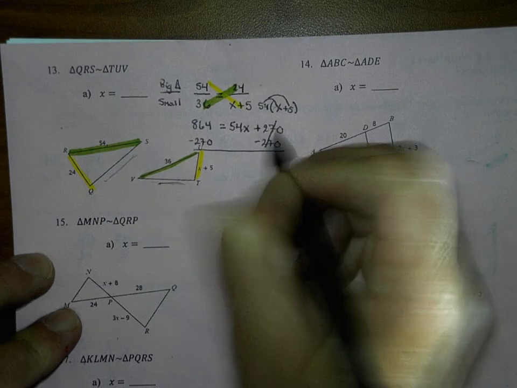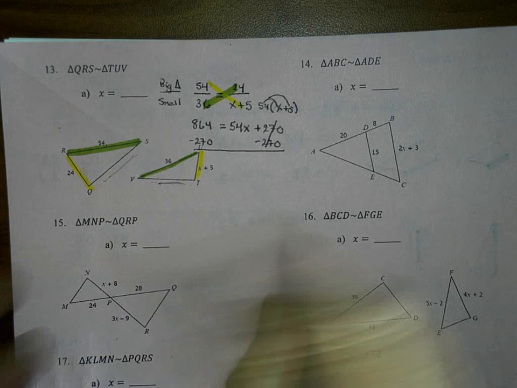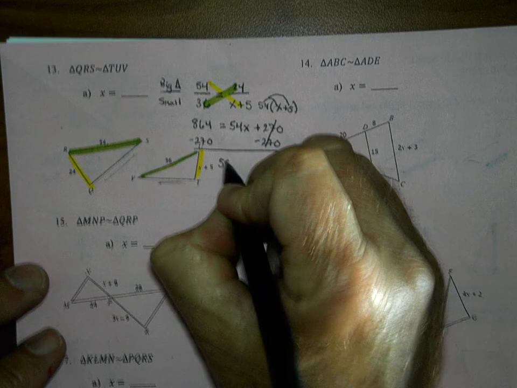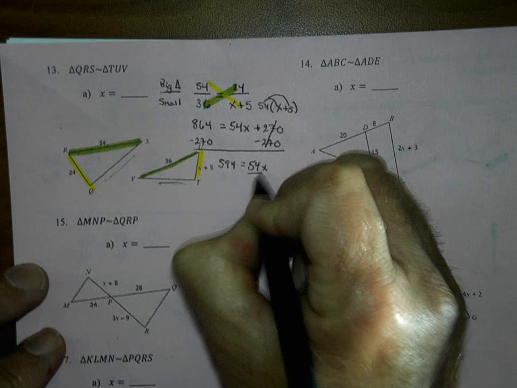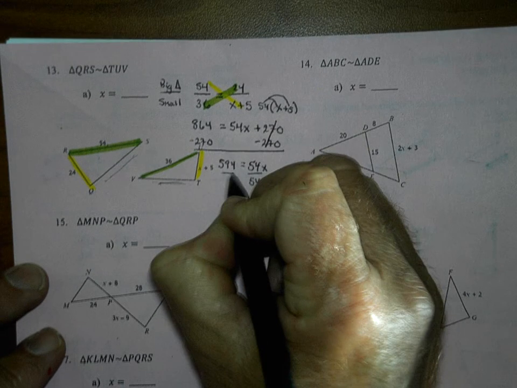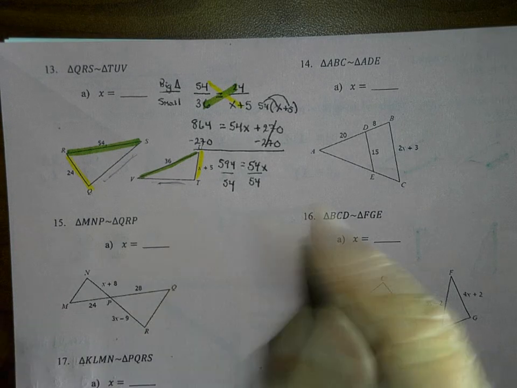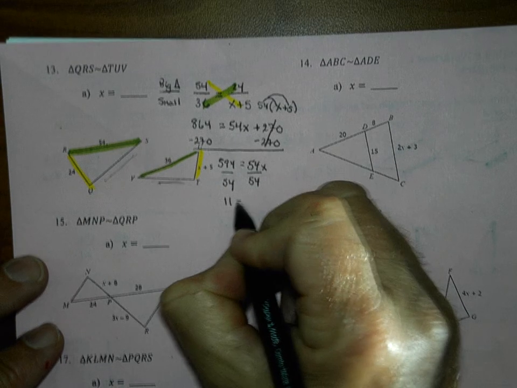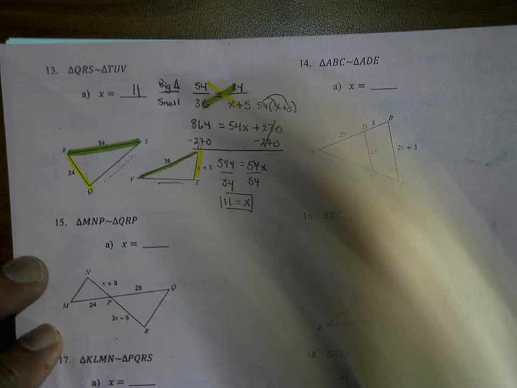Those 270s would cancel out. 864 minus 270 is 594. So my new equation is 594 is equal to 54x. I divide both sides by 54, and 594 divided by 54 gives me my answer, and it turns out that x is equal to 11. Okay, perfect. There's number 13.